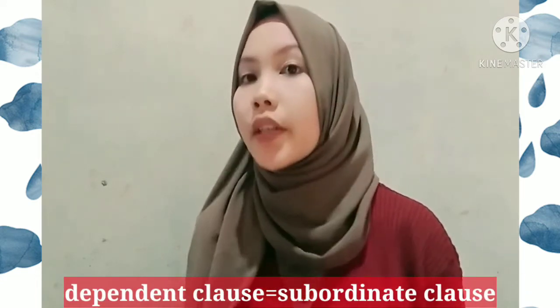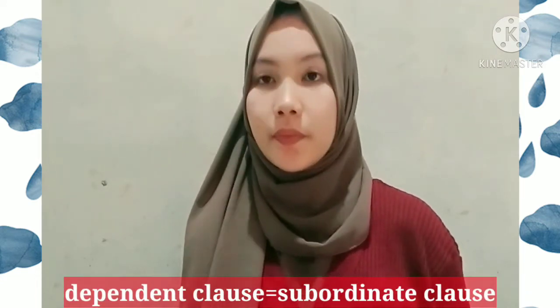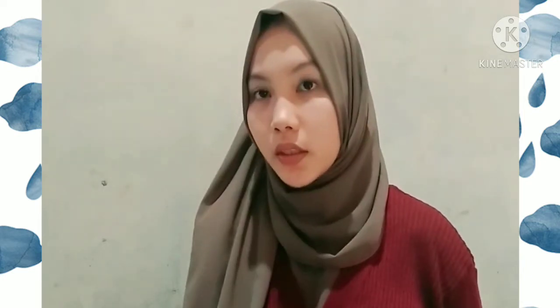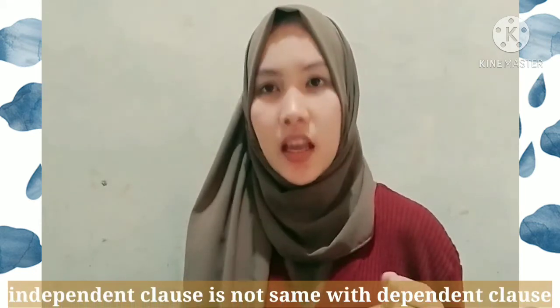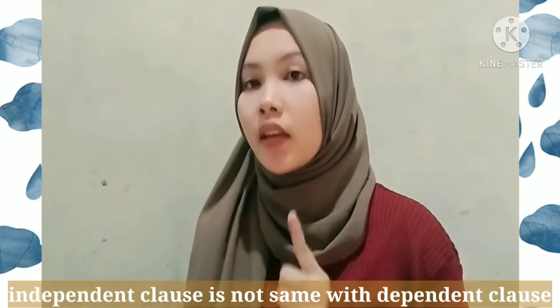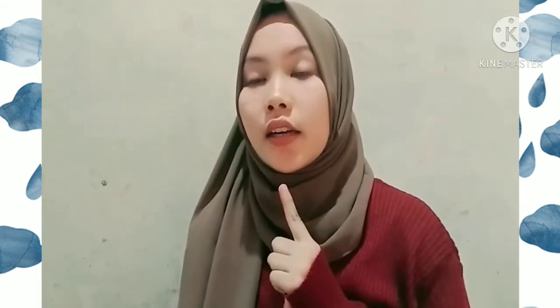A dependent clause is known as a subordinate clause, and an independent clause, unlike a dependent clause, can express a complete idea.